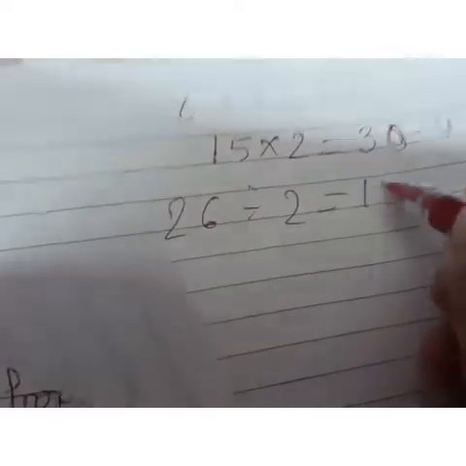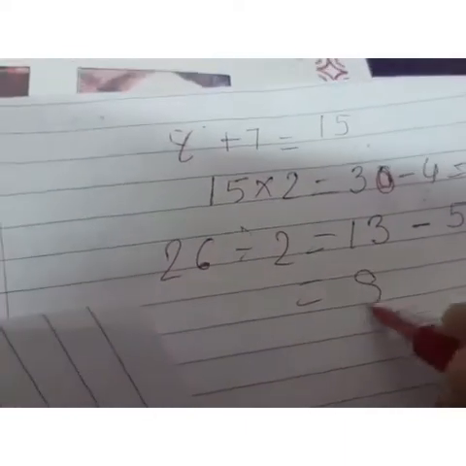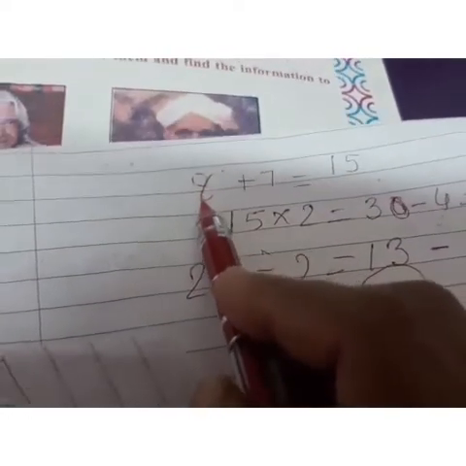We will get 13 and now we have to subtract 5 from that. So 13 minus 5 is equal to 8. So we have got the number 8 that we have thought of.